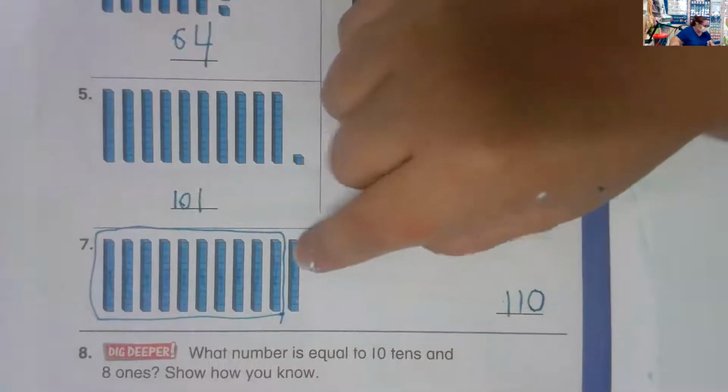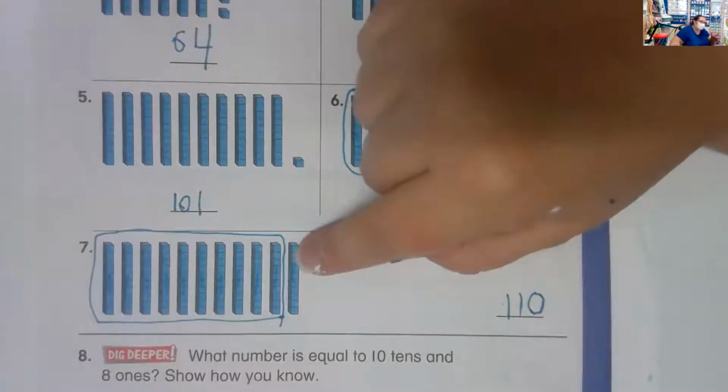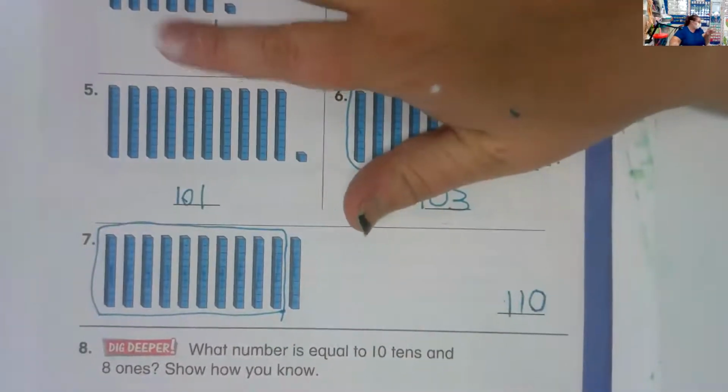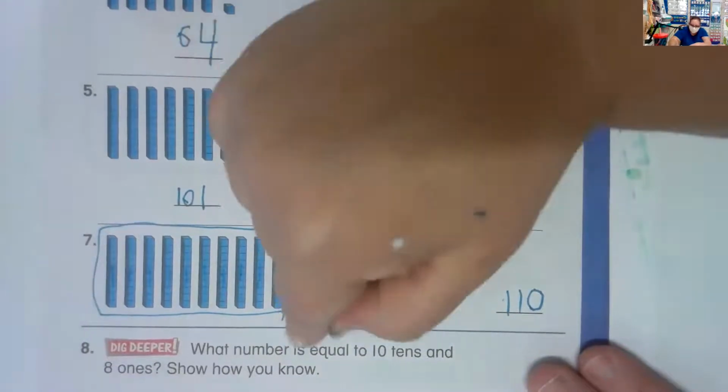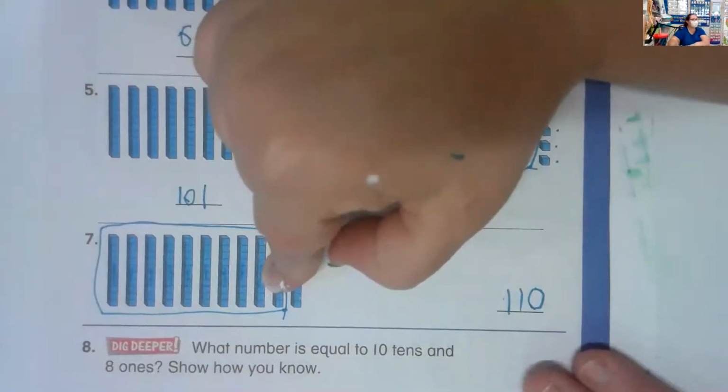So when you are doing your independent practice, for those of you who are still getting a little confused, totally normal, totally understandable. If it will help you, when you get to 100, circle. That makes sense?